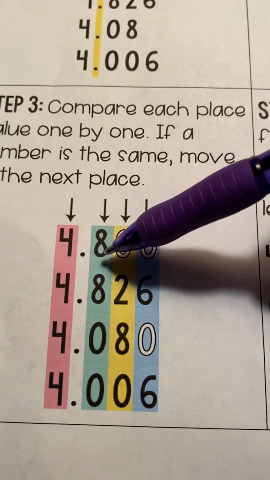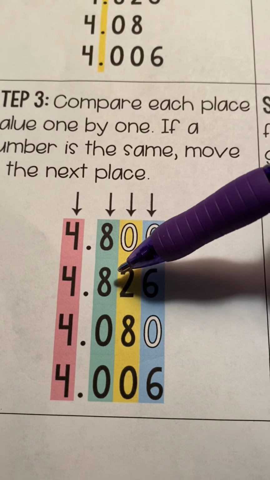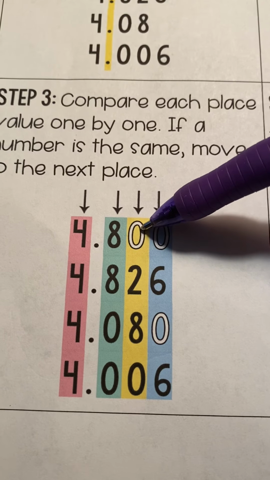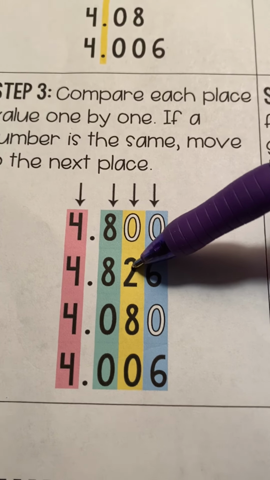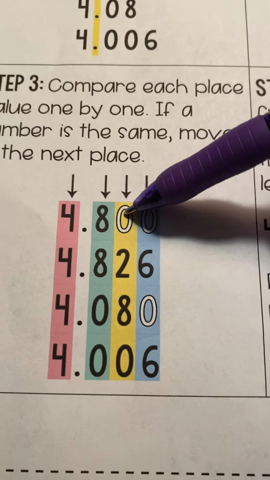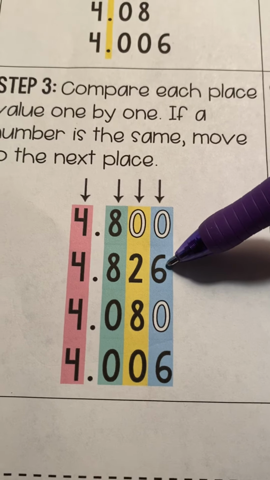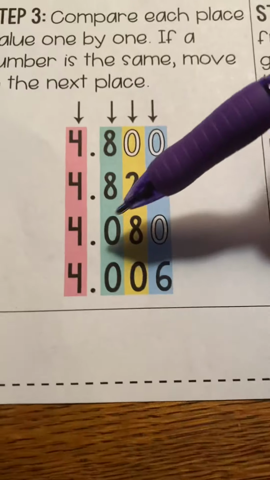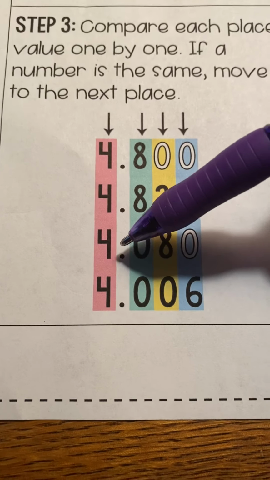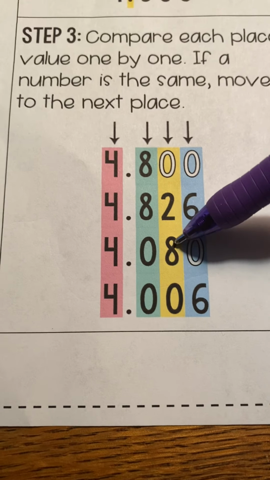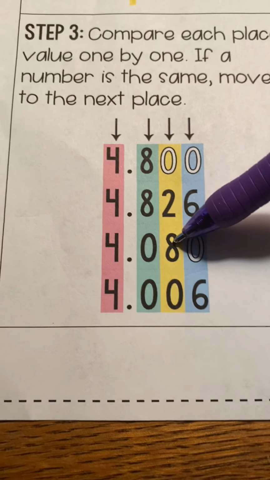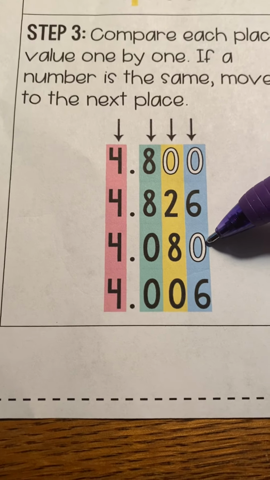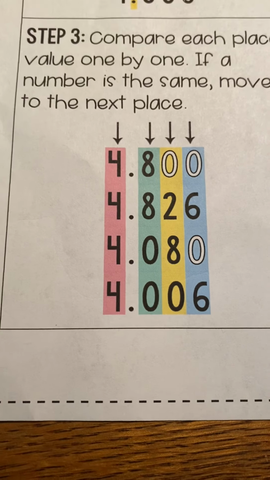But then between these two numbers, which one is the bigger number? If the 8s are tied, then I'm going to go over here. I've got a 0 and I've got a 2, which is bigger? 2 is bigger than 0. So this is actually going to be our biggest number. That's going to be our second biggest number. Now, as far as number 3 in this order, well, I've got 4s, I've got 0s, I've got 8 and a 0. Well, 8 is bigger than 0, so this is going to come in third place as the third biggest number, and this one on the bottom is going to be our last one.